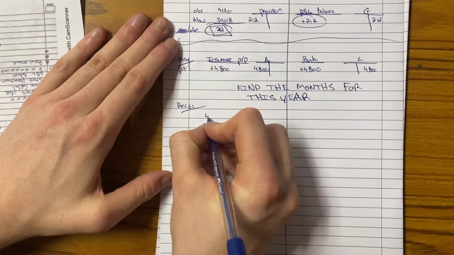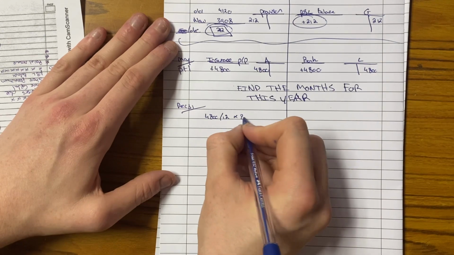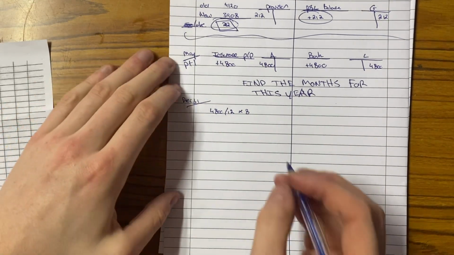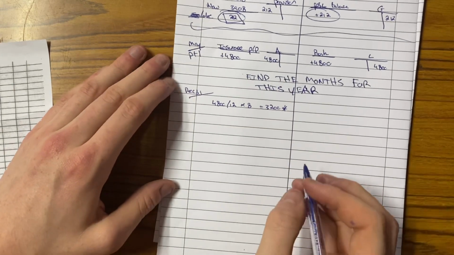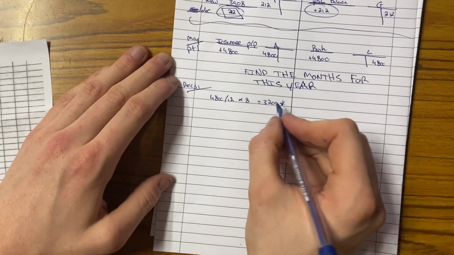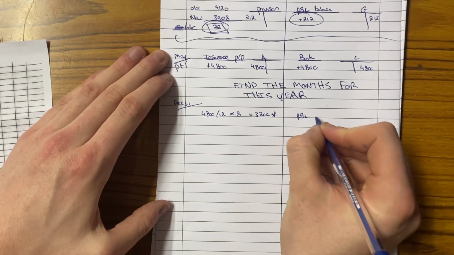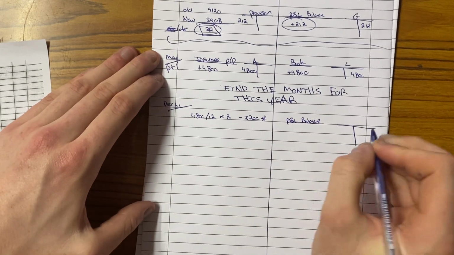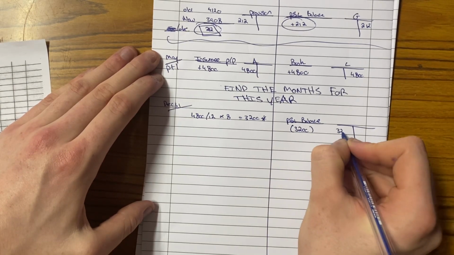Because of the 4,800 euros, I'm going to divide that by 12 for the number of months, and I'm going to multiply it by 8, and that's going to give me a figure to the value of 3,200 euros. So that's the figure that needs a double entry, that 3,200. Because technically that's an expense for this year, I would open up profit and loss balance, because there's only one place an expense goes, and it's reducing my profit, so I would take it away, 3,200.